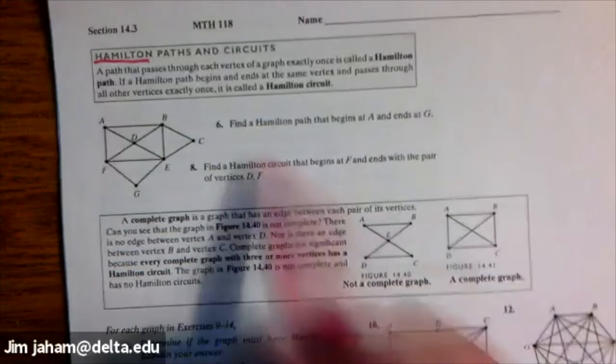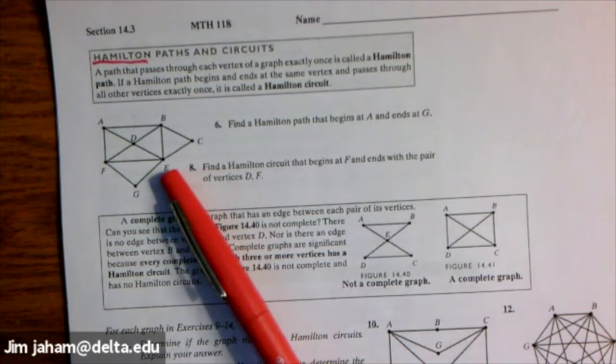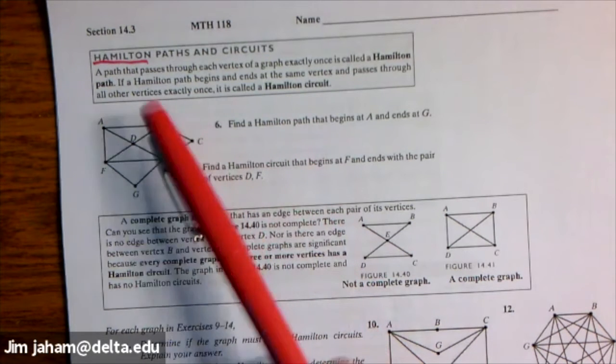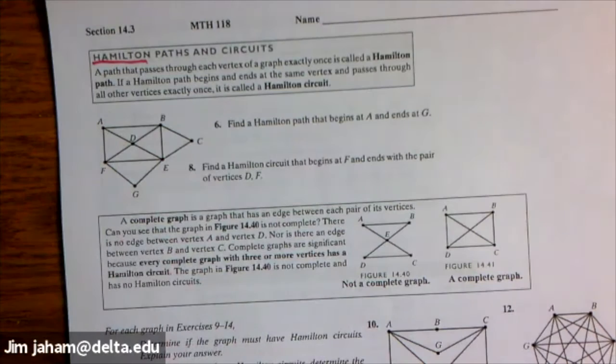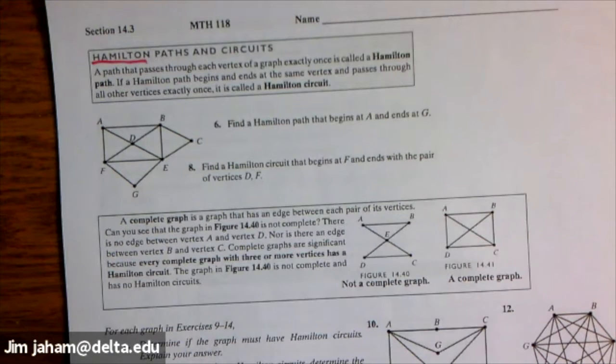Okay, so let's take a look. Hopefully that gives an intuitive definition. Just remember that you do not have to traverse every edge for a Hamiltonian path or circuit. You just have to hit every vertex. All right, so let me draw one here. And it says, find a Hamiltonian path. There are many of them that you could draw here.